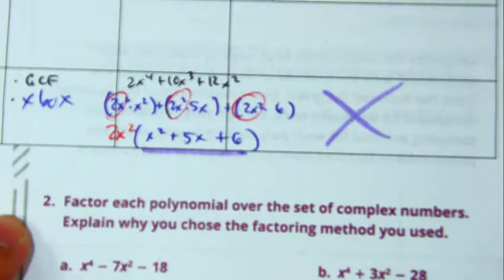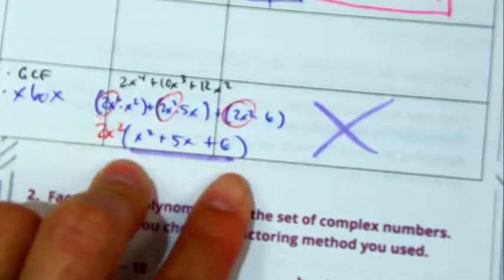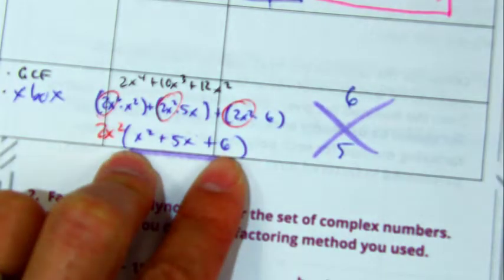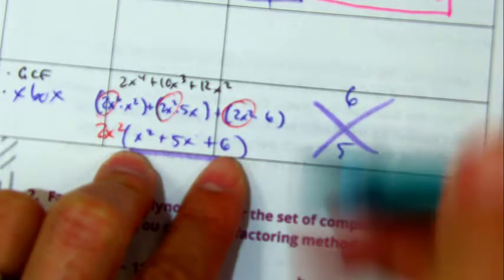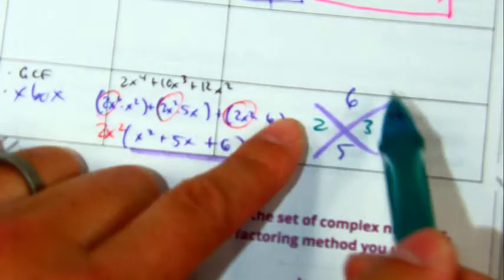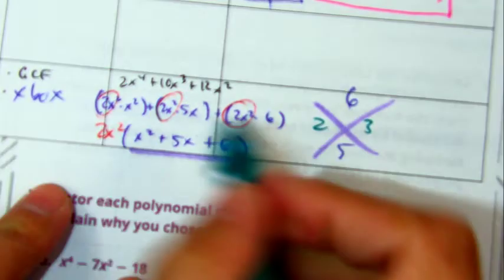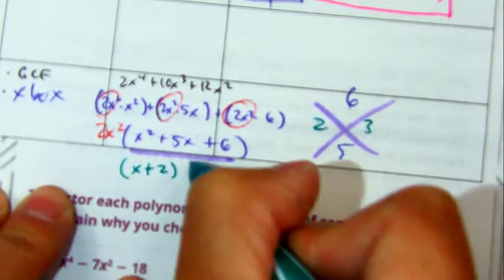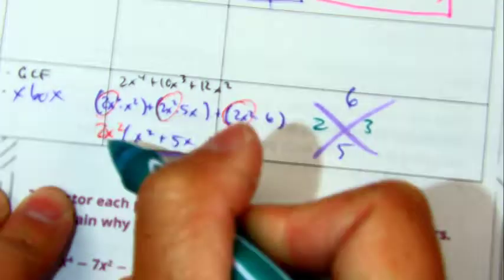Okay, so let's go ahead and factor it. Inside the parentheses, A times C is 6. I got 5. What are my two numbers, class? 2 and 3. 2 times 3 is 6. 2 plus 3 is 5. So this becomes x plus 2, x plus 3, and then don't forget your greatest common factor.